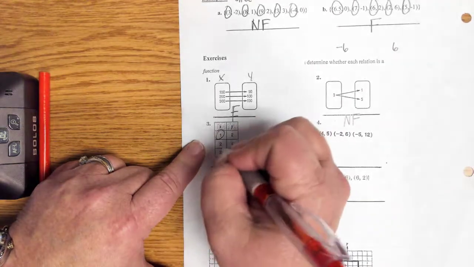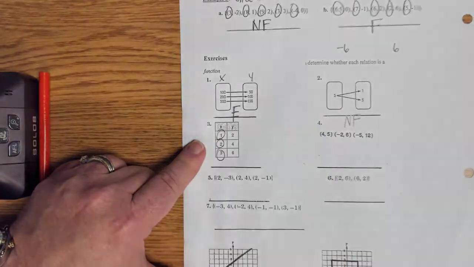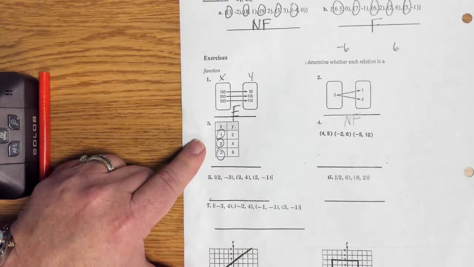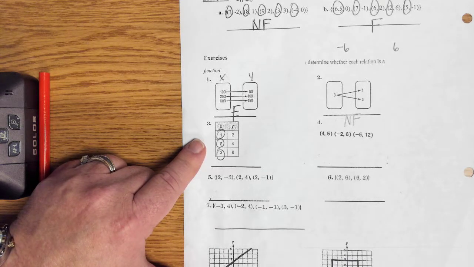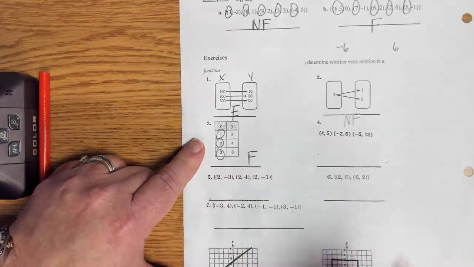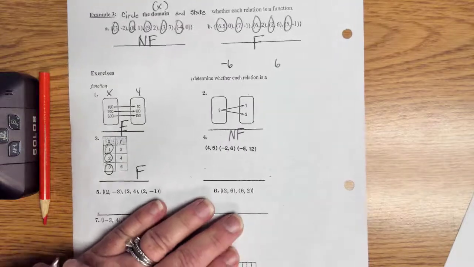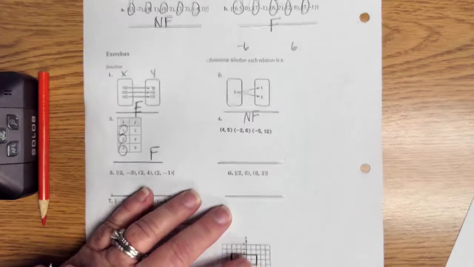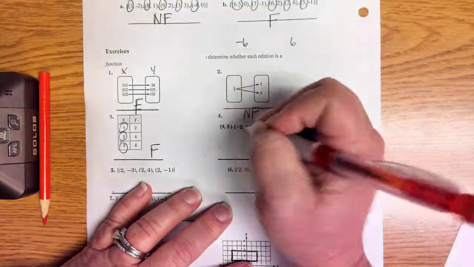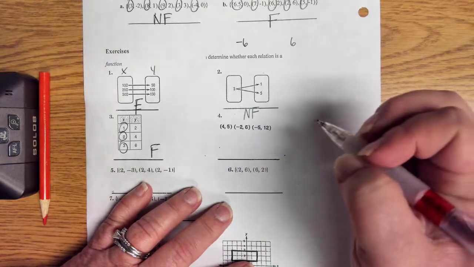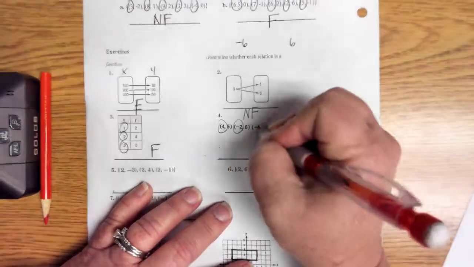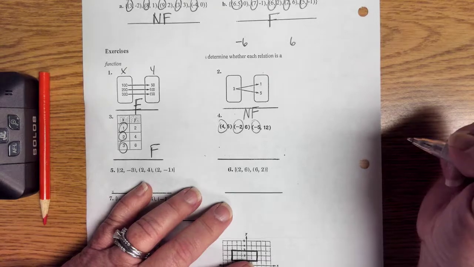So let's just get in the habit. When we have pairs, we circle the X's. Okay? If you circle them and say them, you'll remember whether you repeated it or not. Did you repeat it? So is it a function? Okay. Miguel, what about 4? What am I going to do? Circle the X's. That would be what numbers? 4, -2, Is it a function? Yeah.